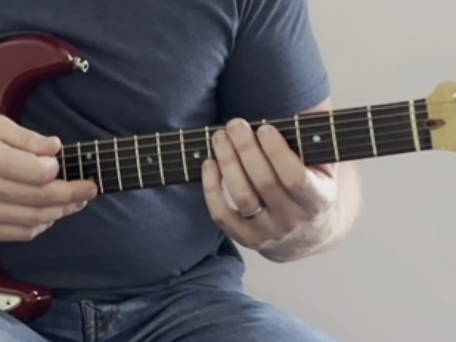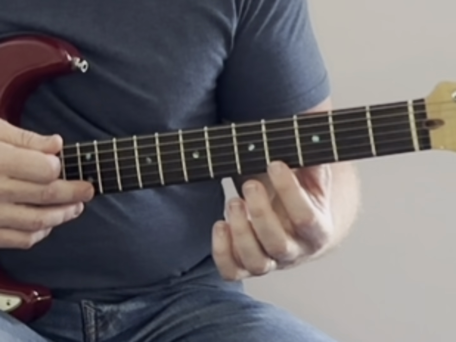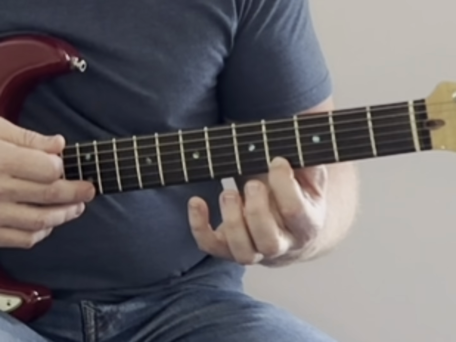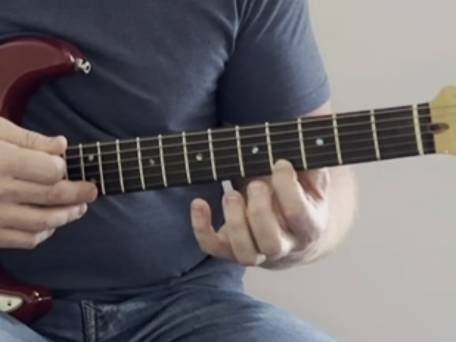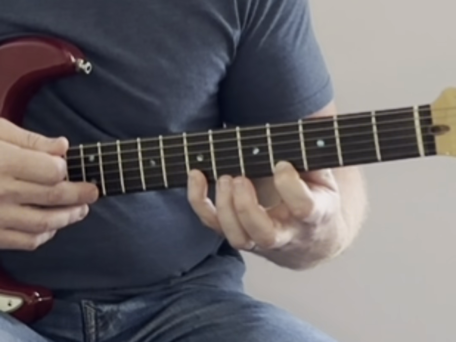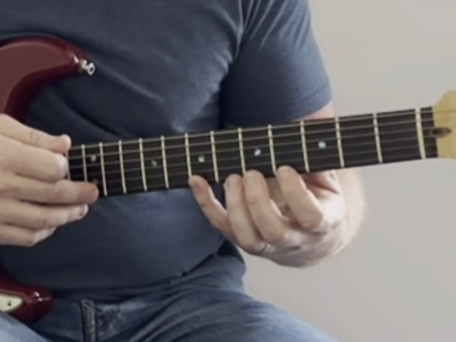And then again, your 1st string is the same as the 6th string. The 12th fret is an E. If you place your index finger on the 4th fret, that's a G sharp. And you place your little finger on the 7th fret, that's a B. E, G sharp, B. All your major notes of an E.